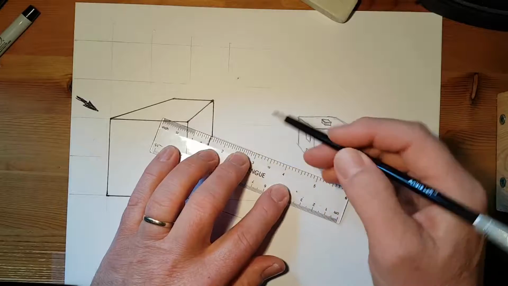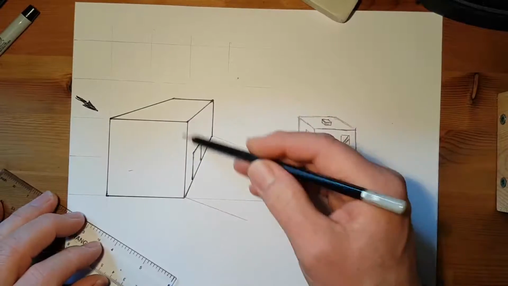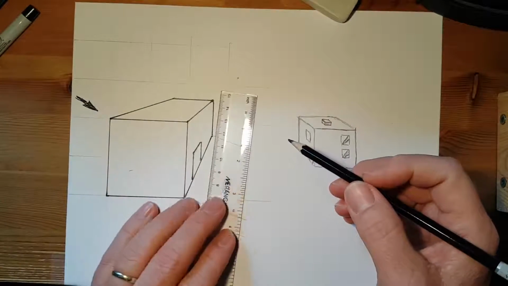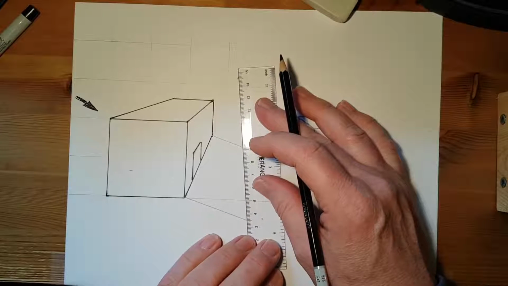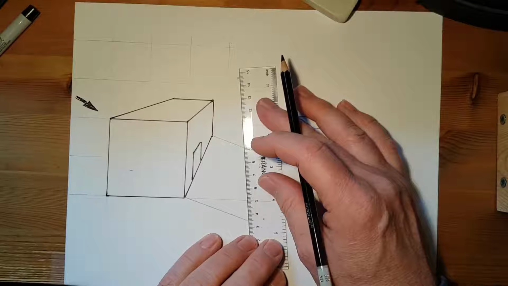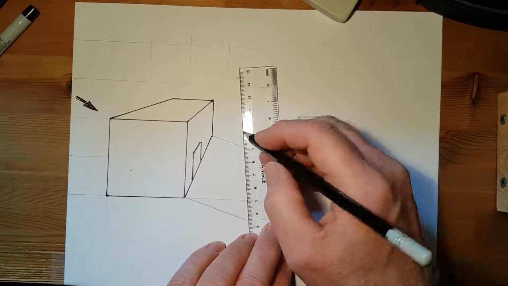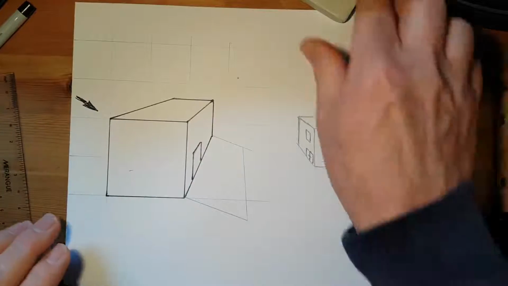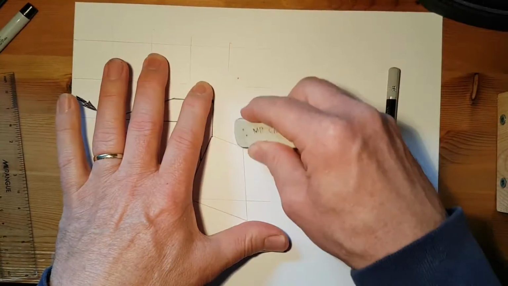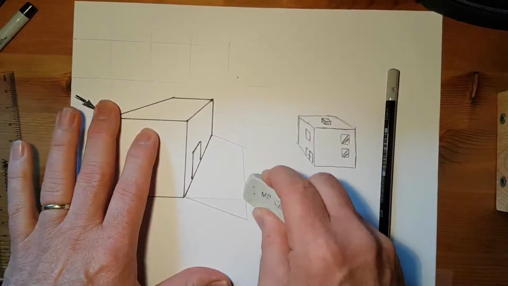Draw the edge of the shadow. Now it's a hard edge because it's a building, but the vanishing point still applies to one edge of the shadow. So I'm going to get rid of that. Get rid of that.